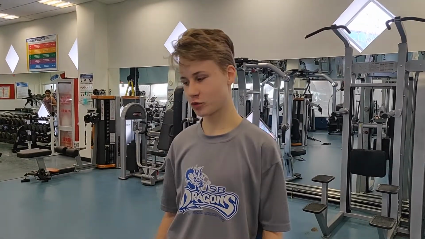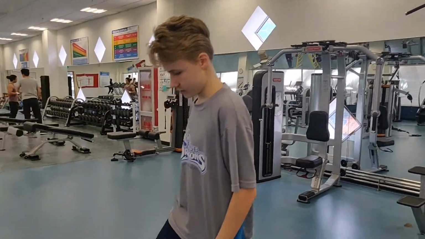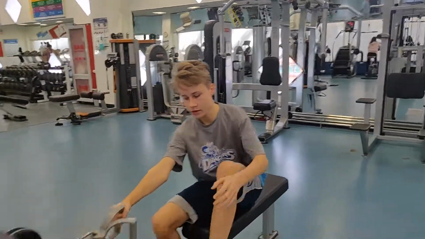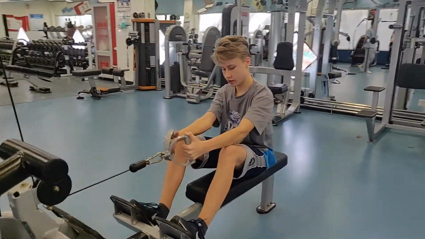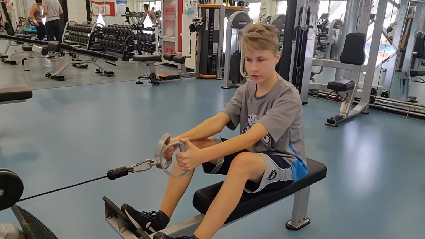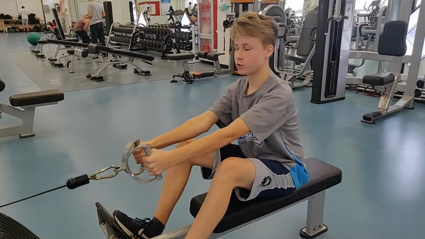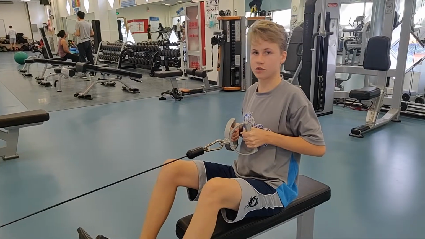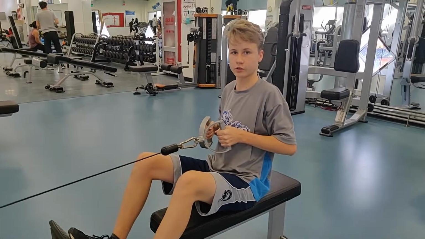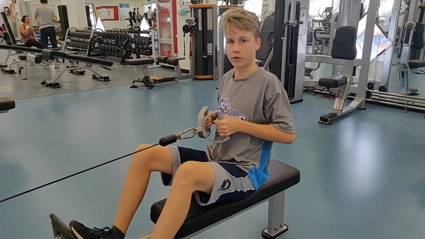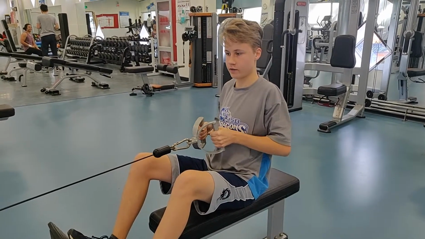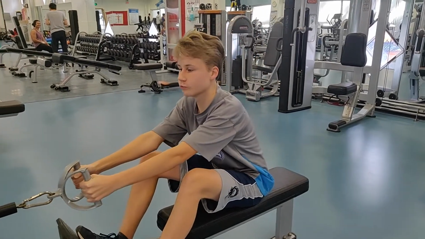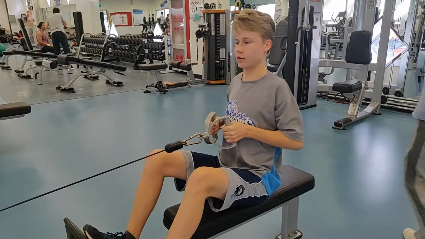As an example of proper technique for the low row, you have to sit down right here and put your feet up right here and make sure that your knees are at 90 degrees. Then you pull back up to your chest, make sure that your back and the shoulder blades are pinched backwards, and you should feel it in your back. Then you push it down, move back a little bit, and pull it back, and make sure your back is straight.